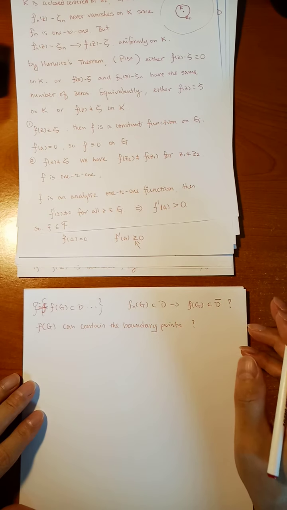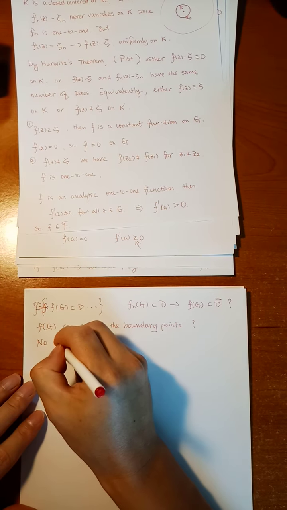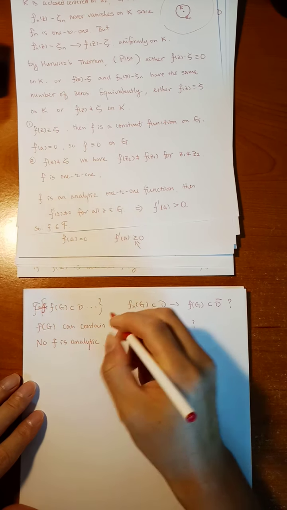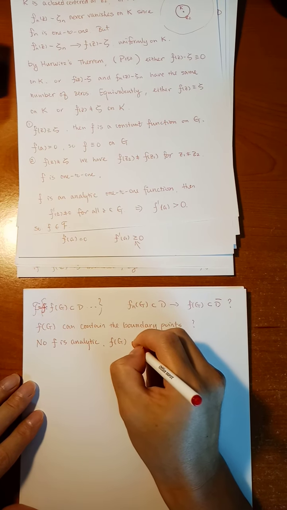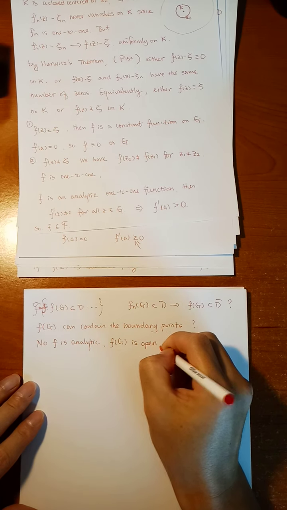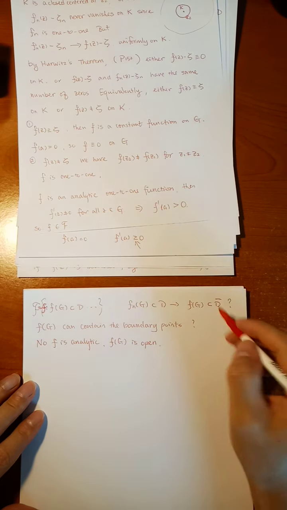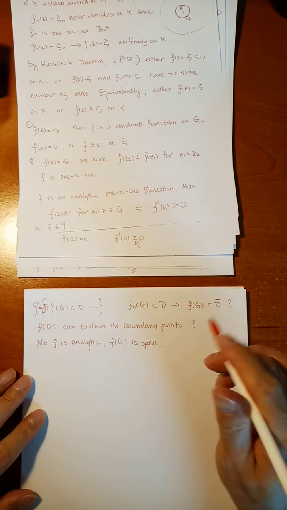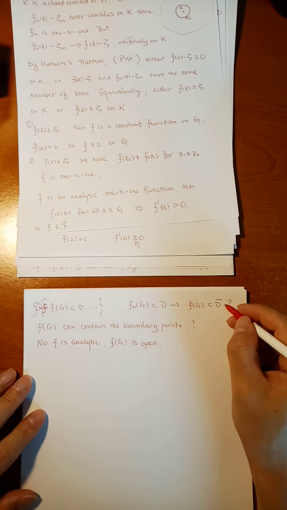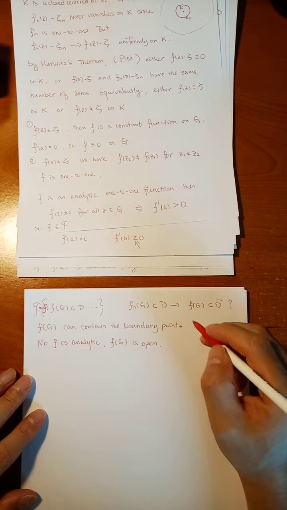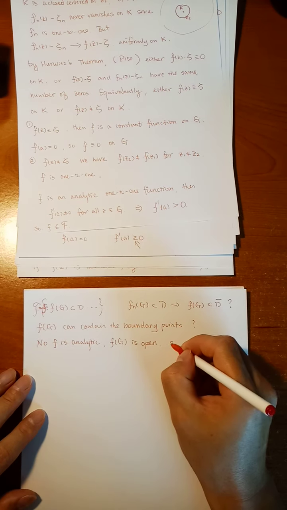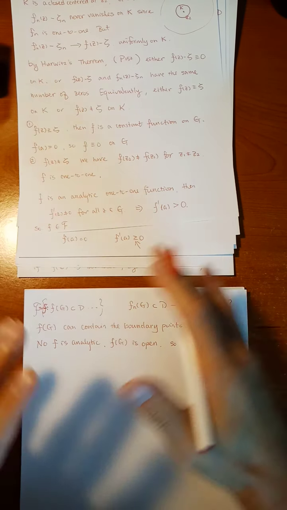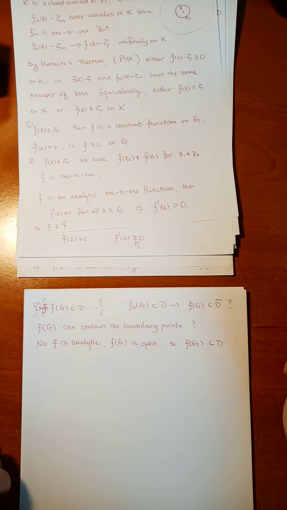It cannot contain any boundary point. Remember, f is an analytic function. f of G is open. It cannot touch any boundary point. It has to be inside the interior. So this situation can never happen for an analytic function. So f of G must be contained in D, not touching the boundary.